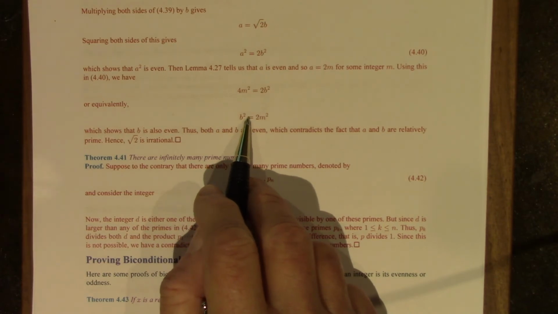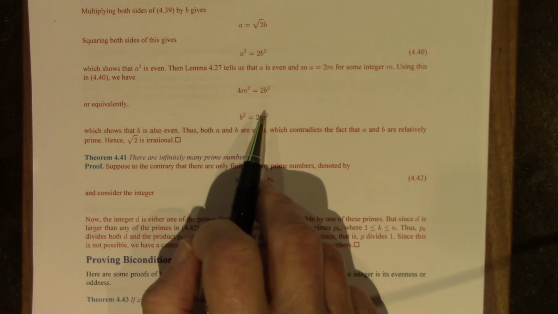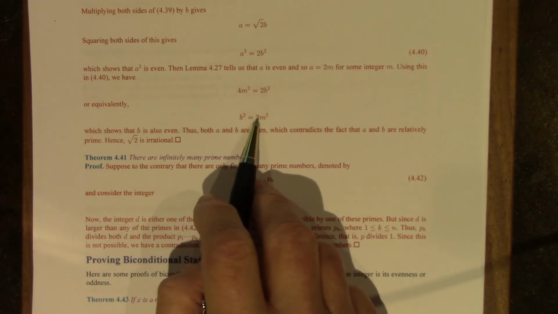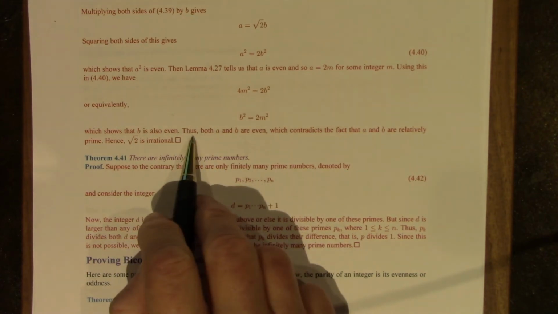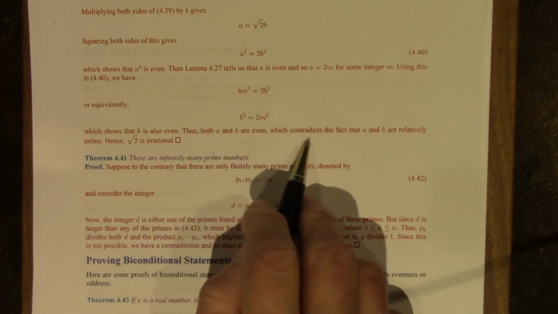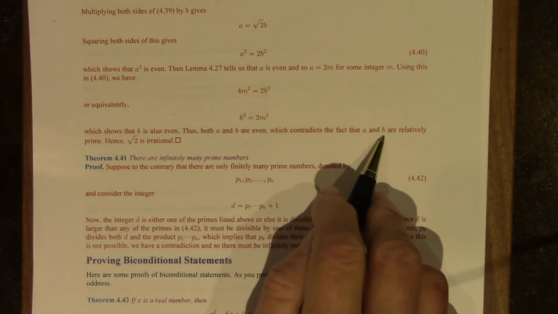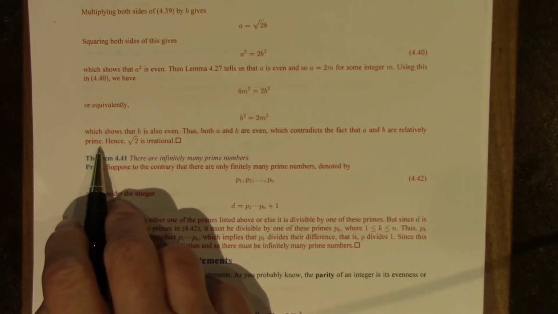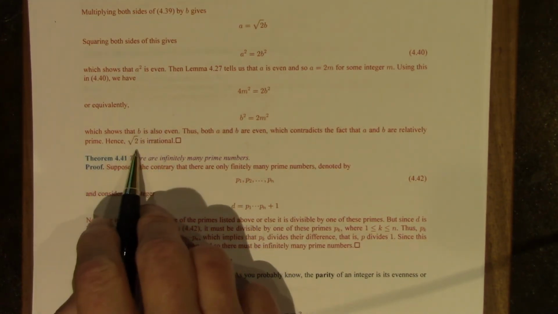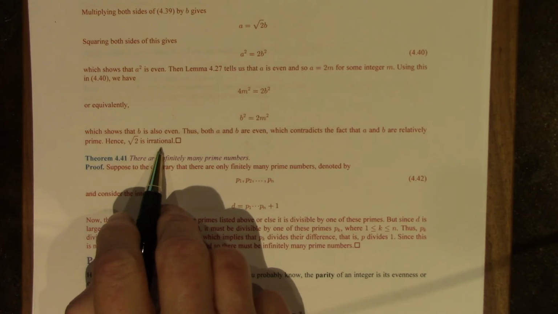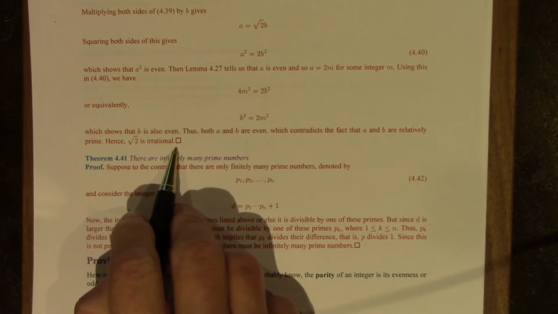But how can both a and b be even if they're relatively prime? They don't have any common factors. So, thus both a and b are even, which contradicts the fact that a and b are relatively prime. Hence, square root of 2 is irrational, or not rational.